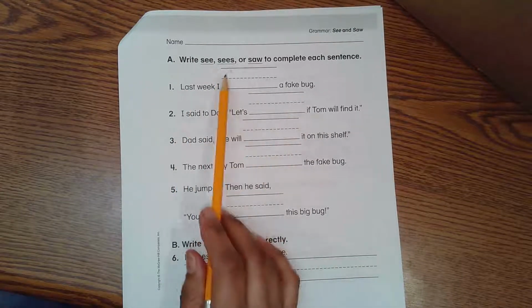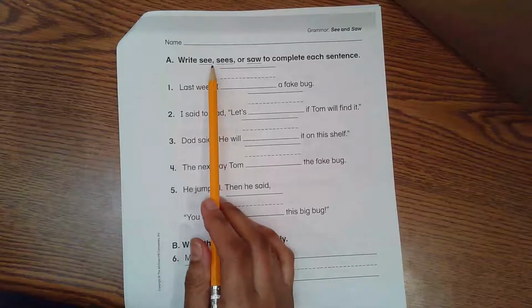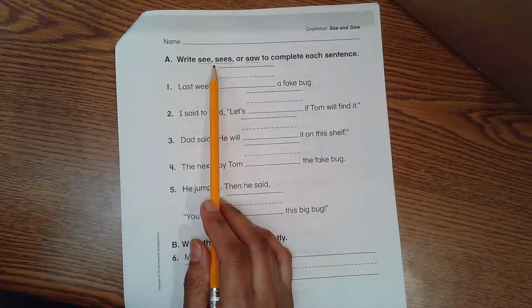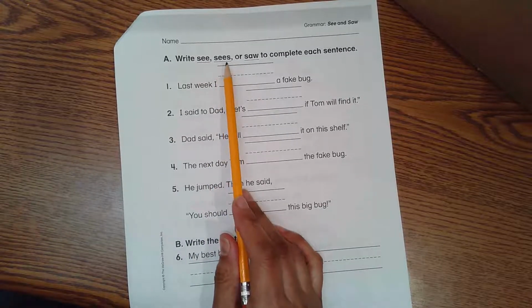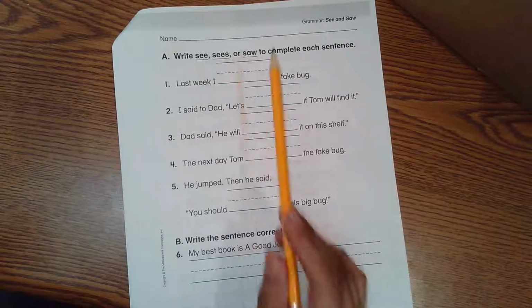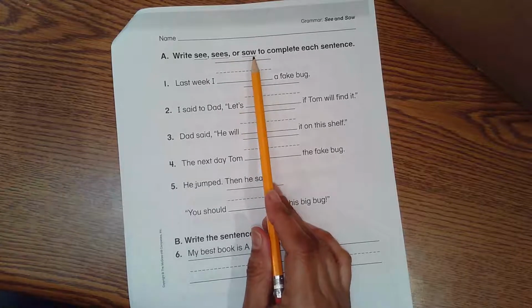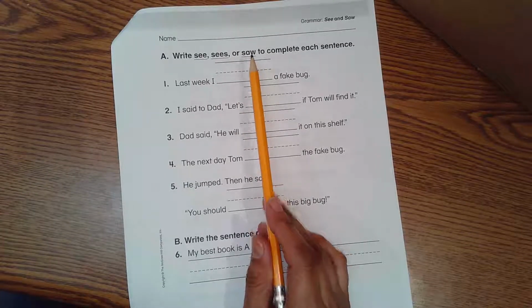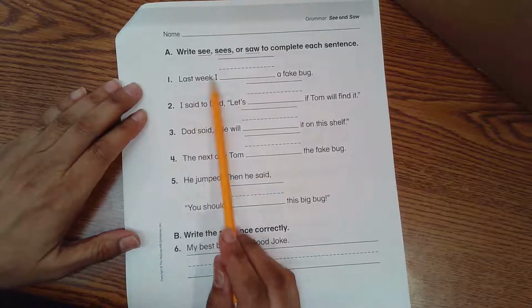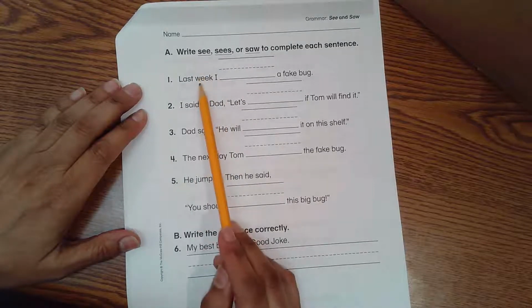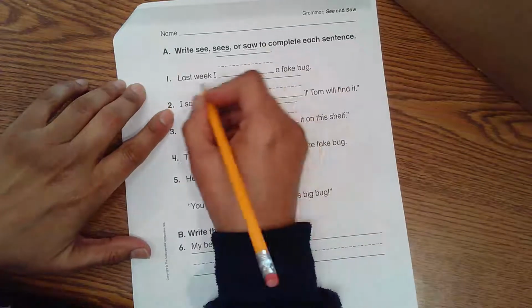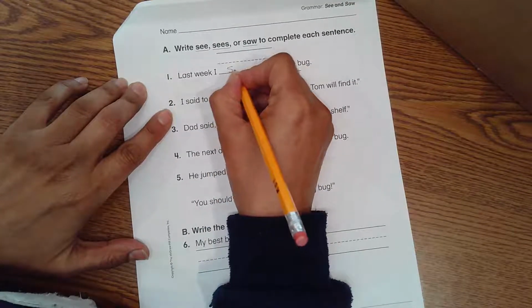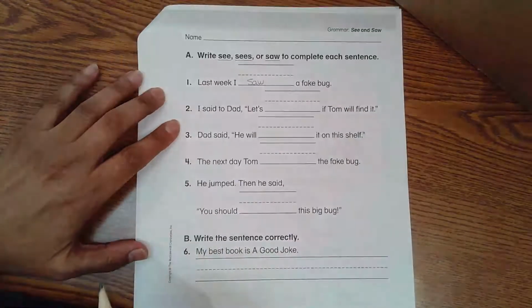We know that see goes with I, you, they, we, and sees goes with he or she, and saw for all the subjects when it's past tense. All right, last week, so last week right away, past tense. Last week I saw a fake bug.